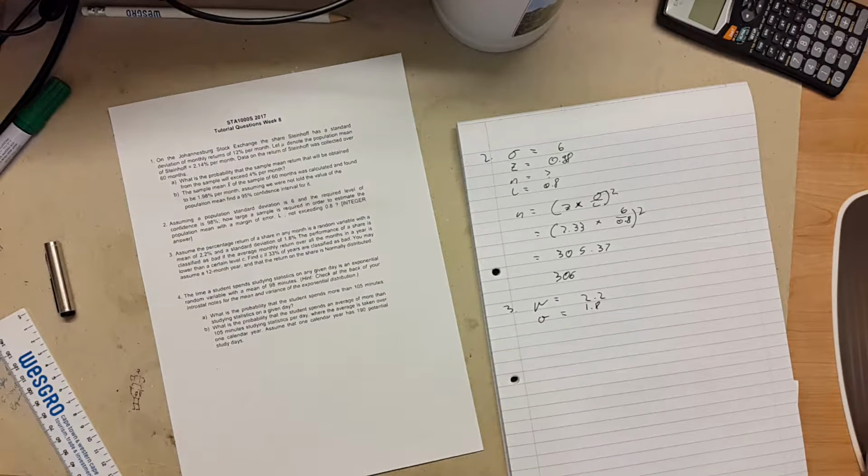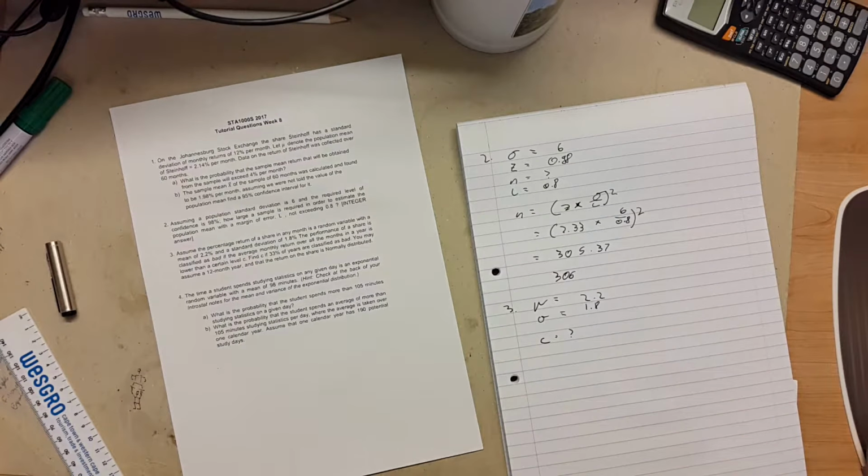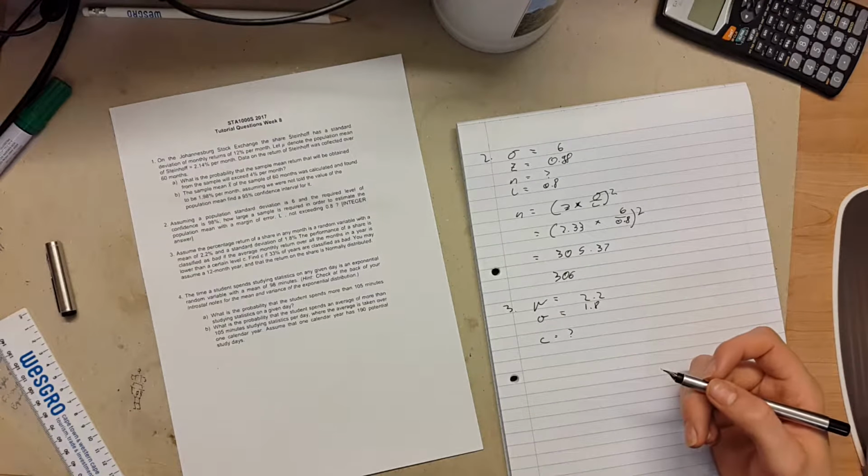The performance of a share is classified as bad if the average monthly return over all the months in a year is lower than a certain level C. So we don't know what C is. C is equal to question mark. Find C if 33% of the years are classified as bad.